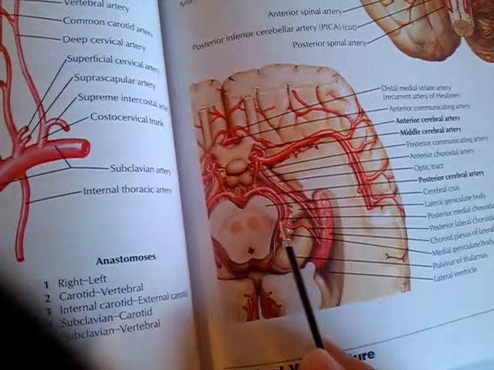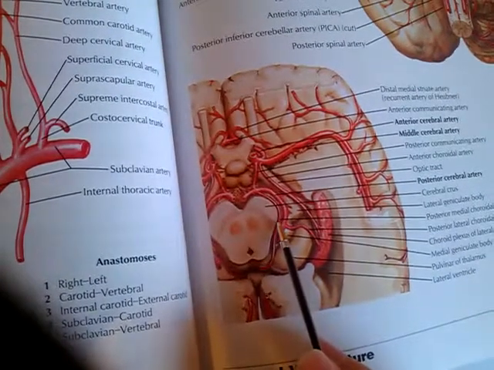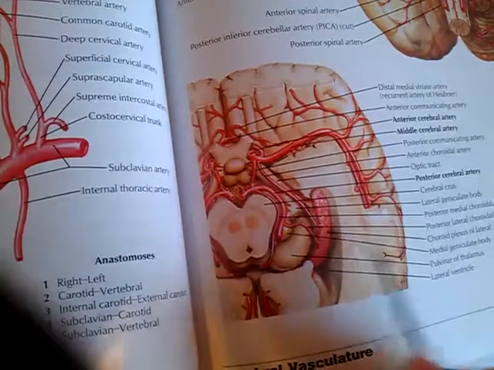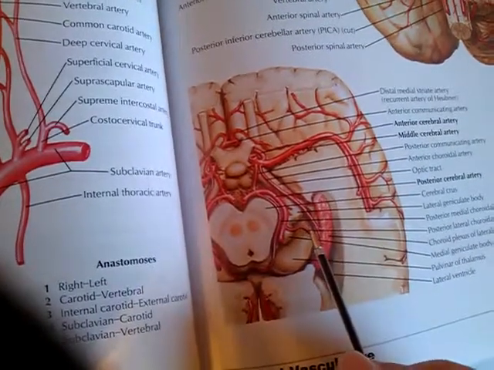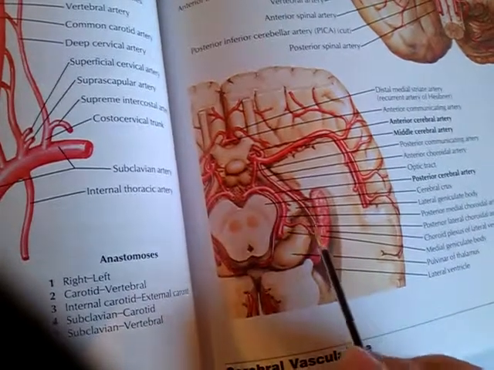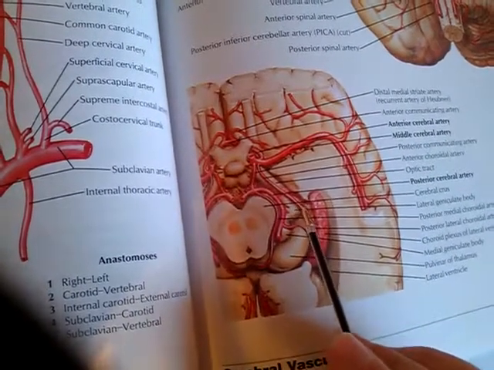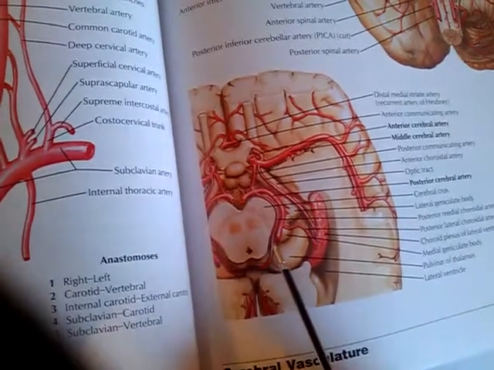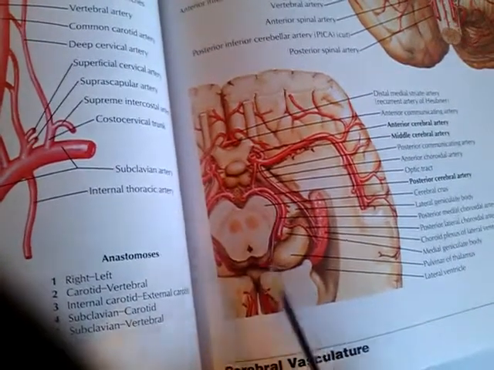And this is the medial posterior choroidal artery, and this is the lateral posterior choroidal artery. The anterior supplies choroid plexus in the lateral ventricles, and the posterior supplies choroid plexus in the third ventricle.